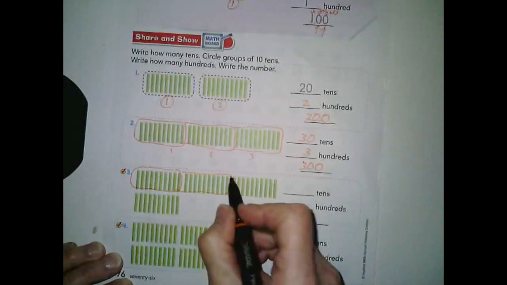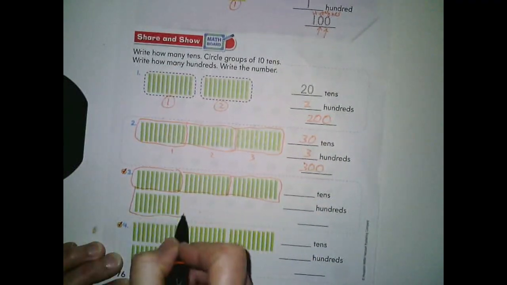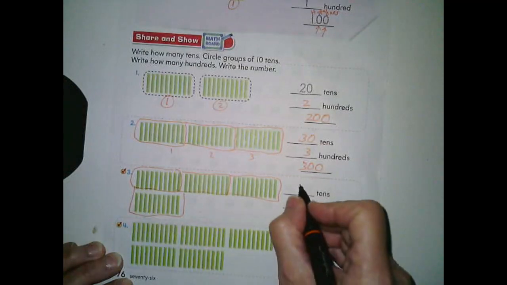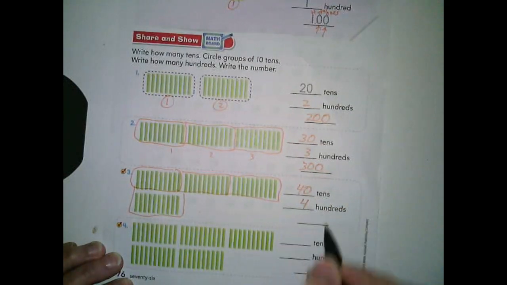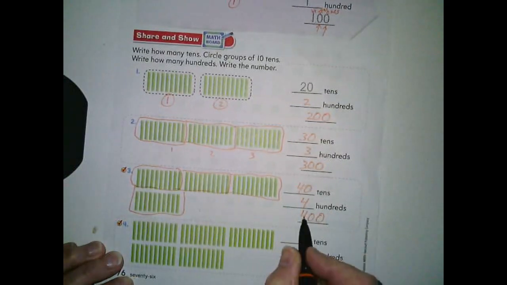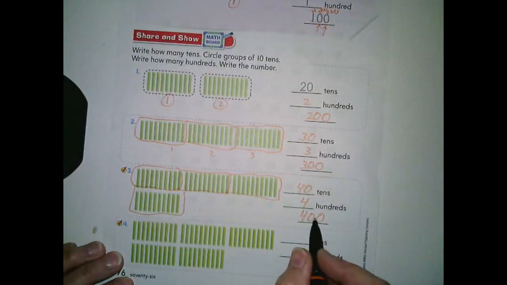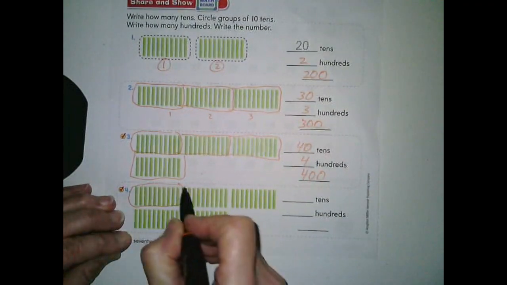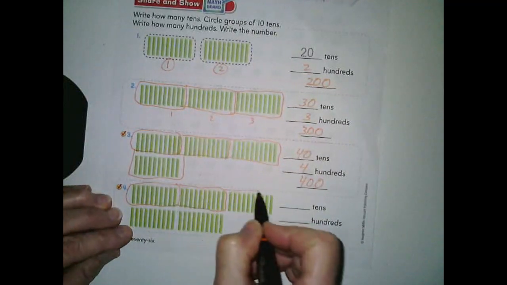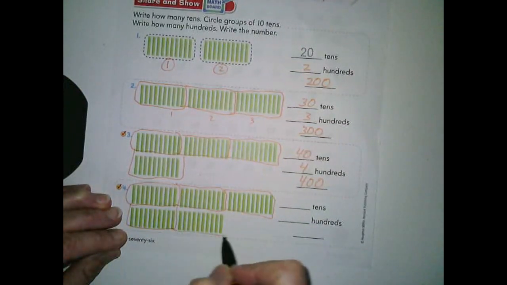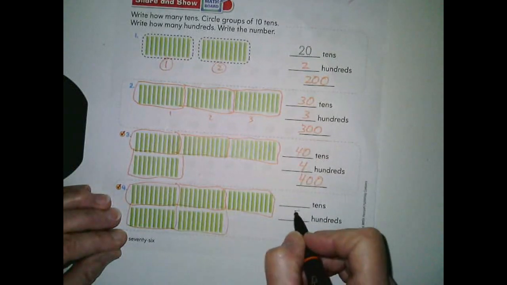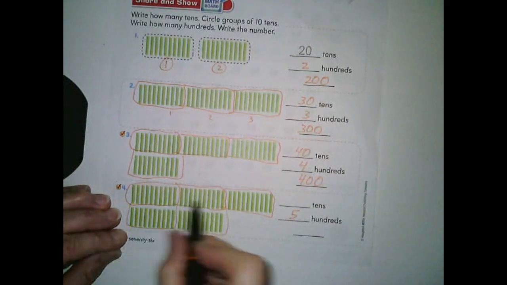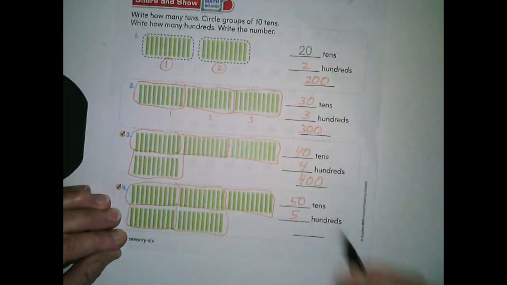It's really rather simple, right? 10 tens equals 100. 10, 20, 30, 40. I have 40 tens, 4 hundreds, and we write 400. 4 in the hundreds place, we don't have any tens, and we don't have separate tens or ones. Next one, 100, 200, 300, 400, 500. I have 5 sets of 100. I have 10, 20, 30, 40, 50 rods, or 50 sets of 10. And I am writing that as 500.